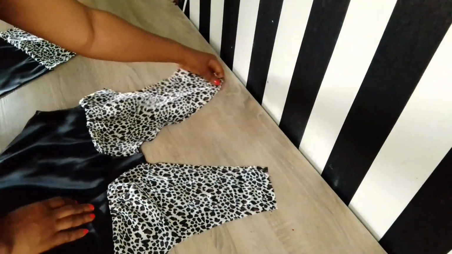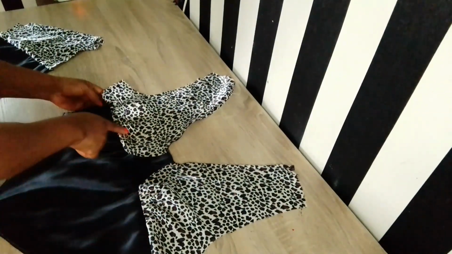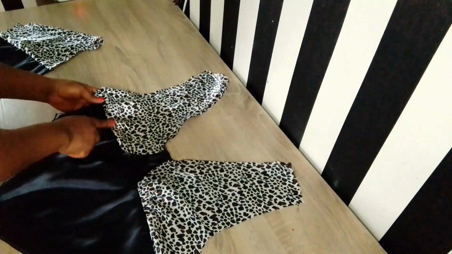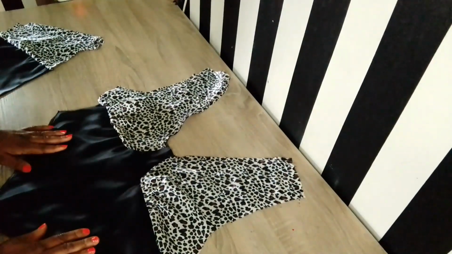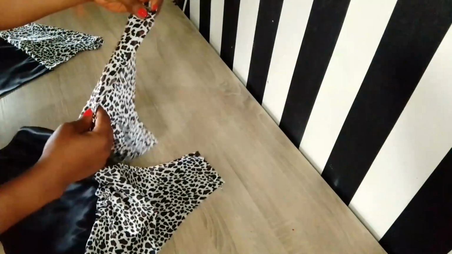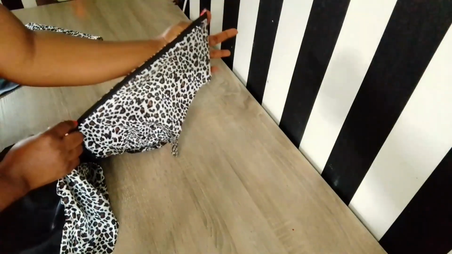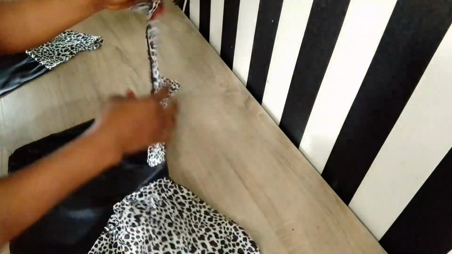So guys, you can see what we have. You can see how pretty it's looking already. I've attached the yoke to the lower part of the front pattern, and I've done the same thing for the back as well. So I closed up the neckline with a bias tape.